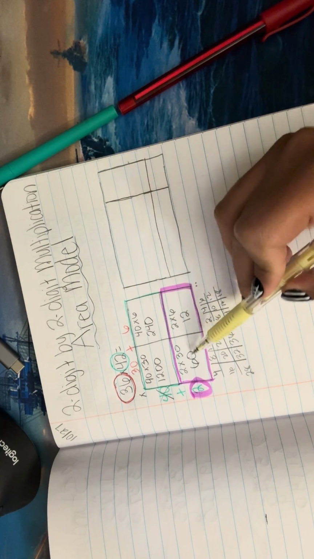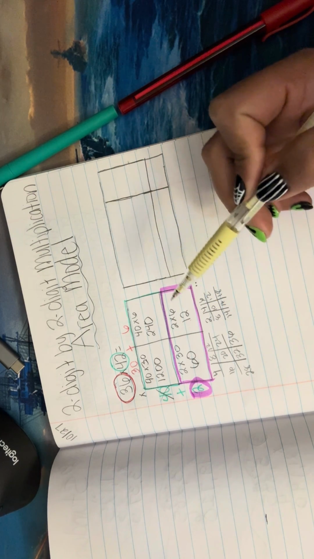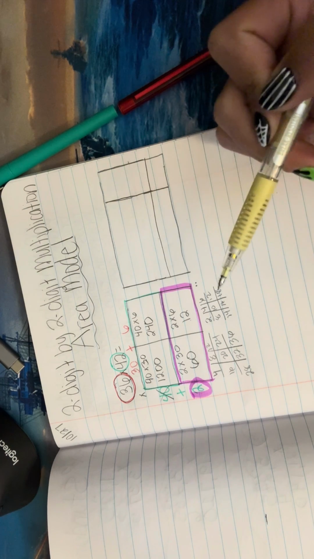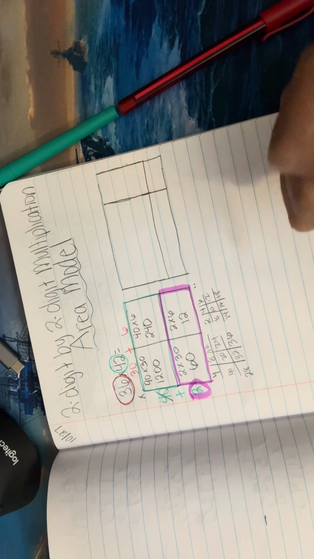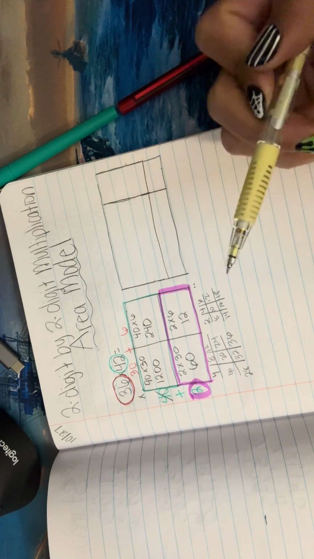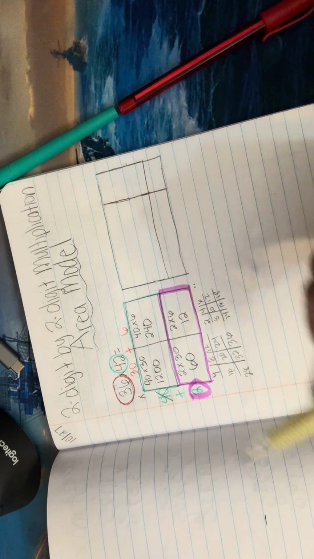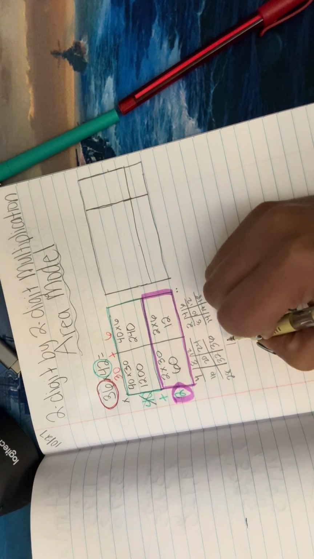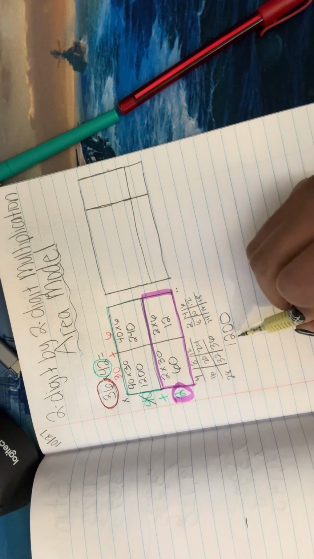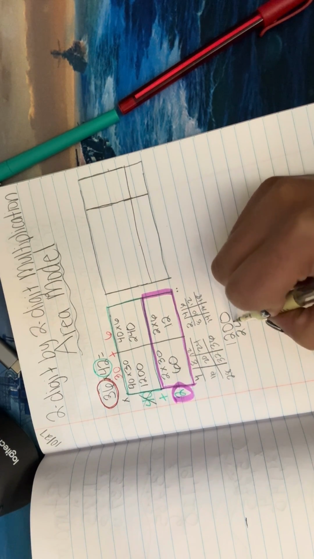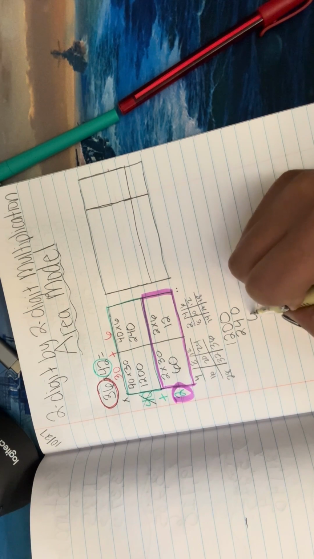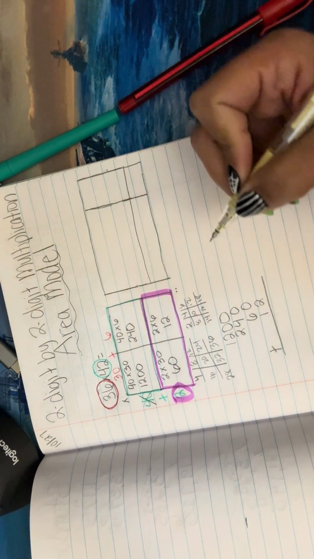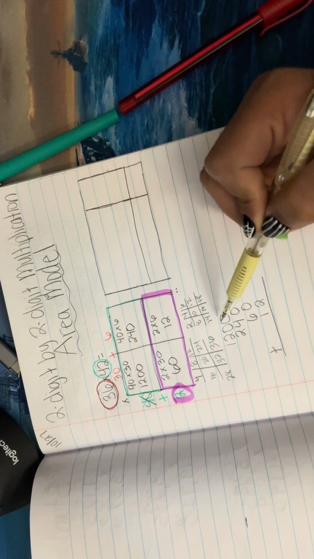All of these numbers that we multiplied, those are called partial products. They are a part or a piece of my final product. Product is the answer to a multiplication problem. So I'm going to take all my partial products and I'm going to add them together. You have to make sure that you are lining up your place values. My 1s go on top of each other, my 10s go on top of each other, and my 100s and so on. So I've got everything lined up.